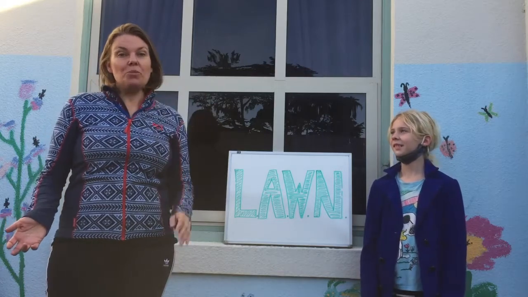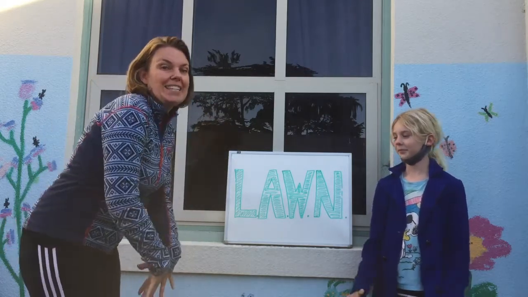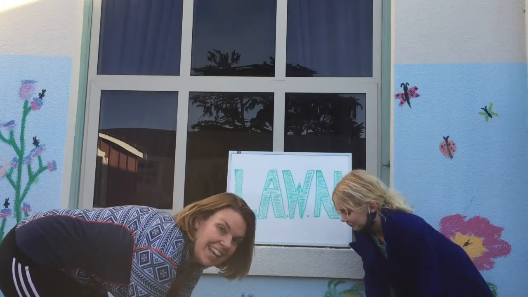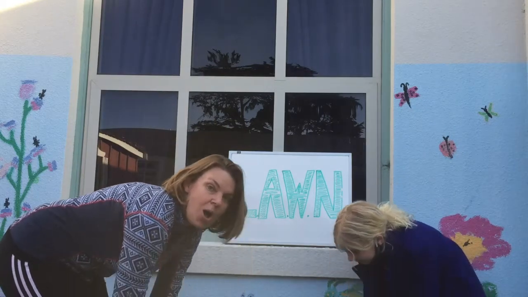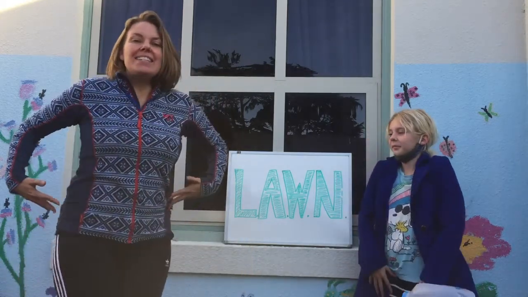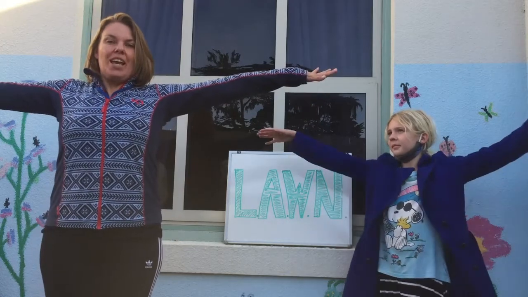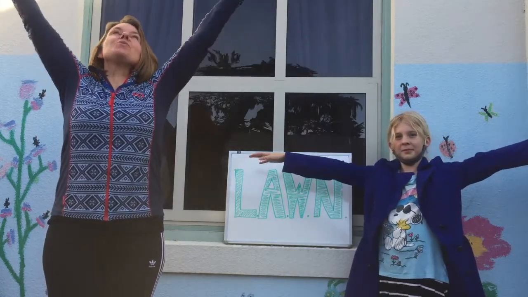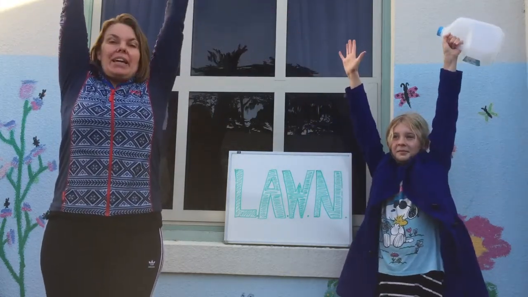Let's begin with our movements. So we're going to start as little seeds, and then we're going to grow above the land into sprouts, and then we're going to reach for the sun to become plants.